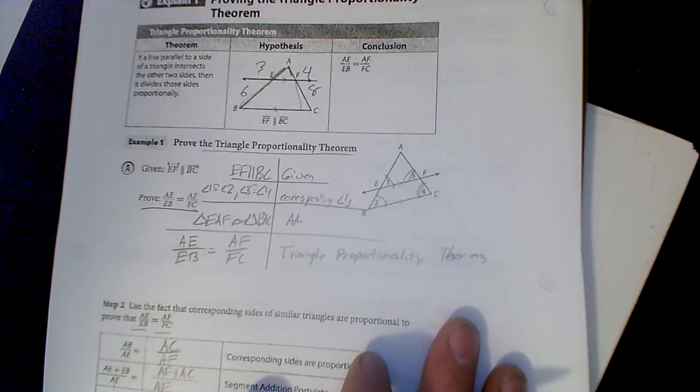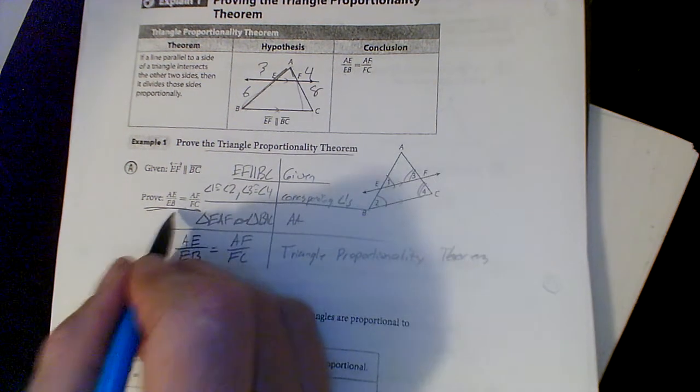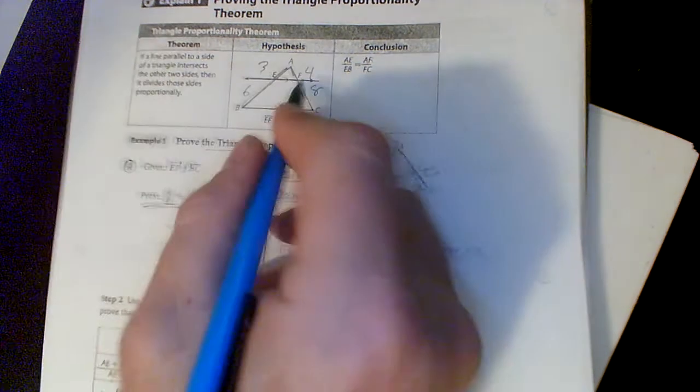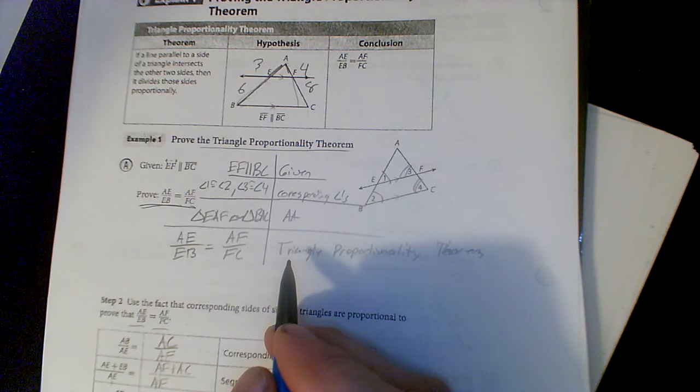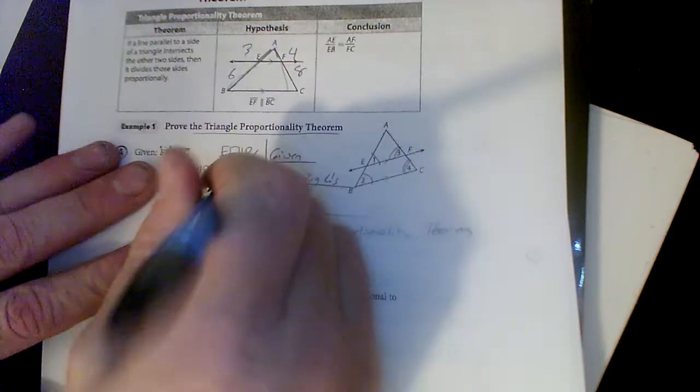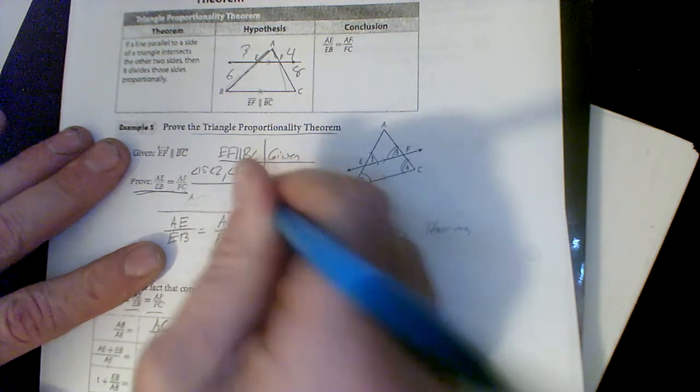I'm going to use this up here to prove this. And I think I'm going to change it even. Alright, so here we go.